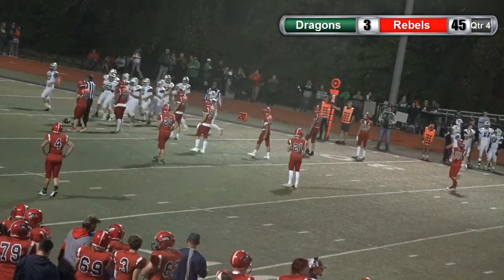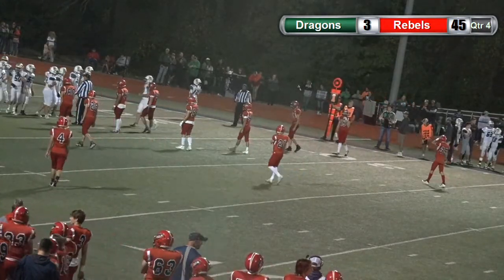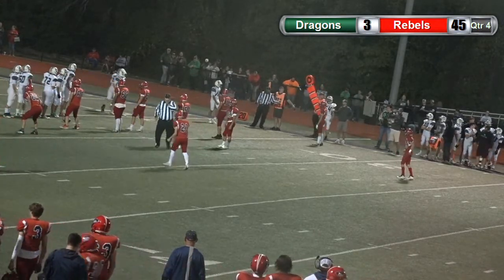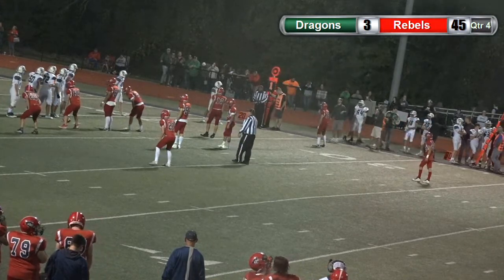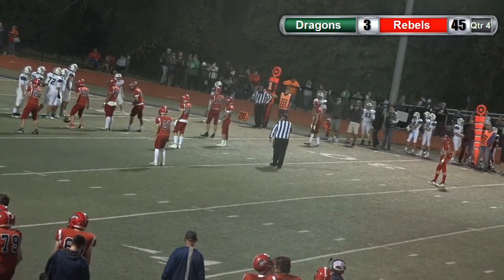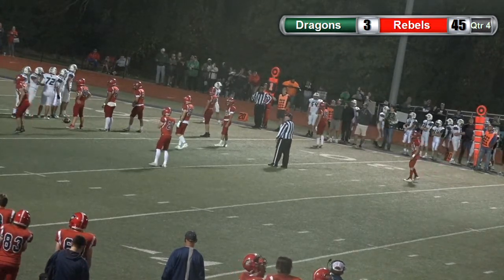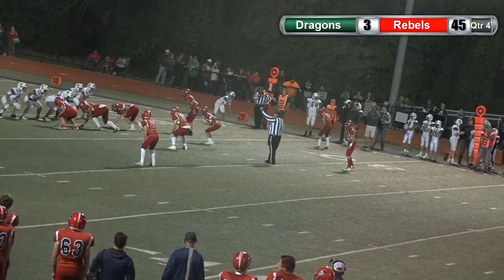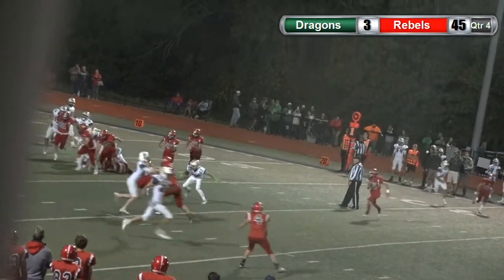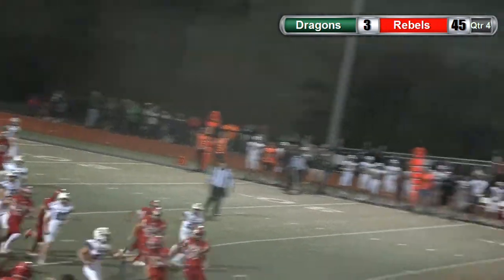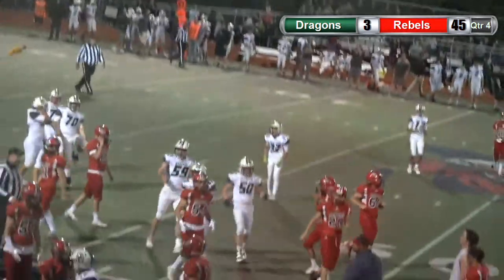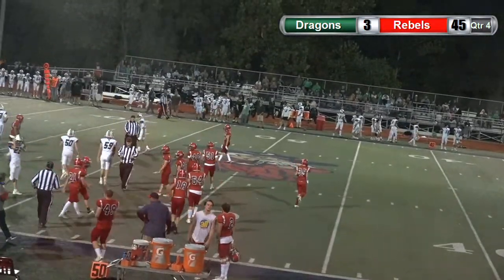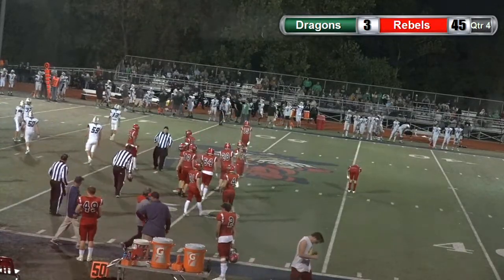Oh, 5 minutes to go in this contest. There's a little run to the outside. Oh, he's got all kinds of space there. Oh, and that's got to be a 15-yarder. Hayden Ford, good run there. Good job by the offensive line. Huge hole.